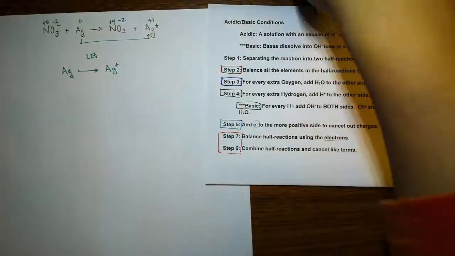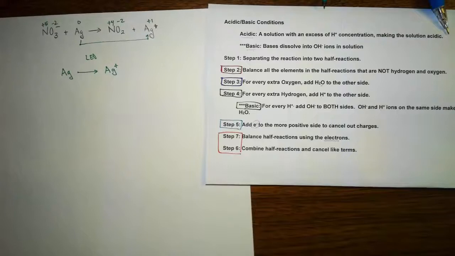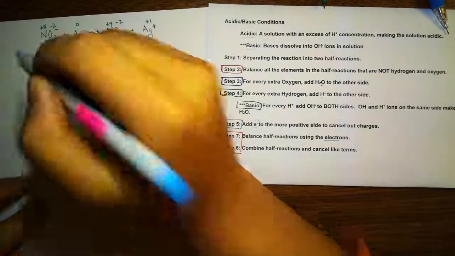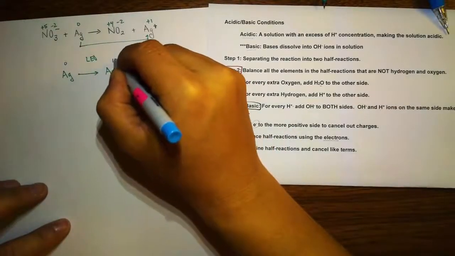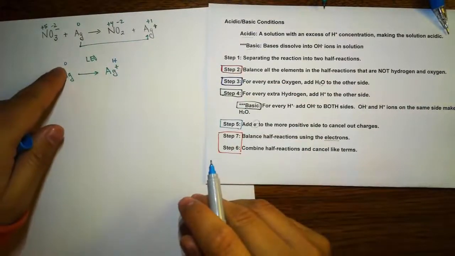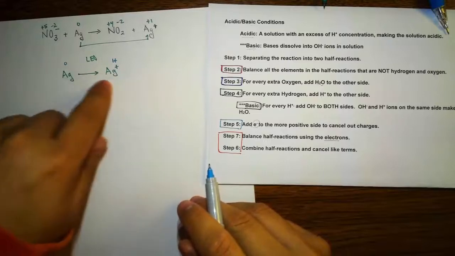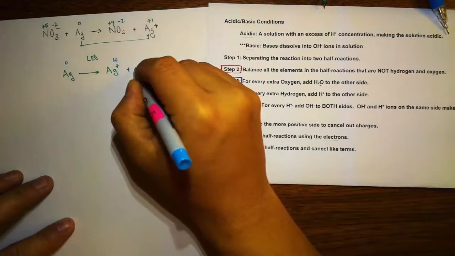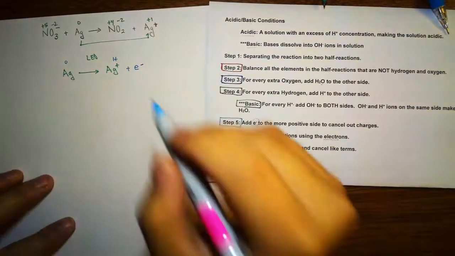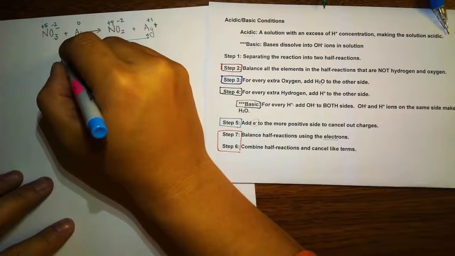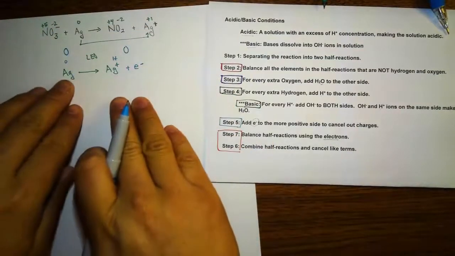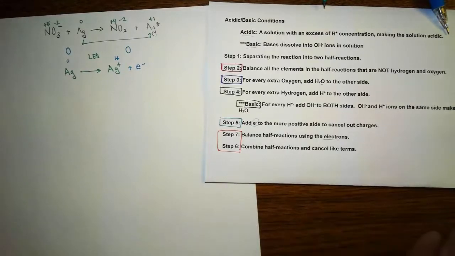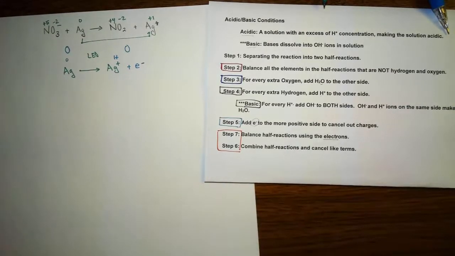So in step 5, what we have here is balancing out the charges using the electron. Notice how this is 0 charge, and this one has a +1 charge. So to make this side equal to 0, we need to add a negative electron here. And that will give a total of 0 here and a total of 0 there. That's how we balance the charges on both sides. And that's it. That's all we have to do in this situation for LEO.